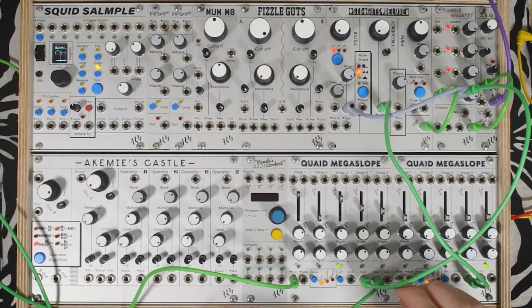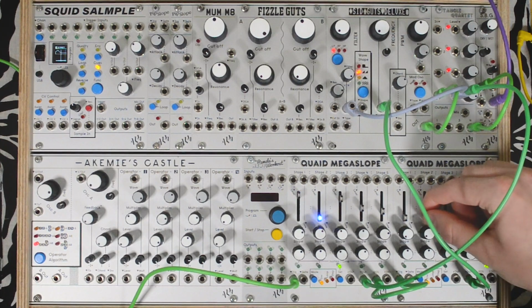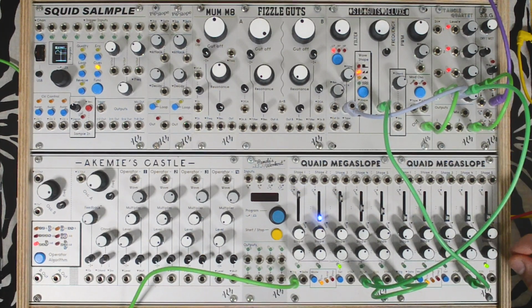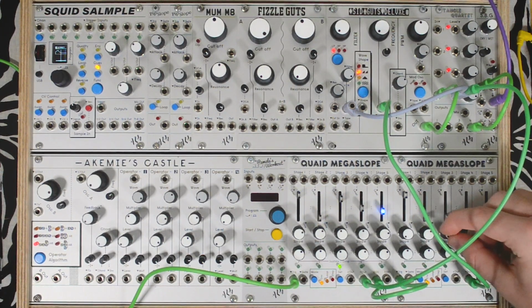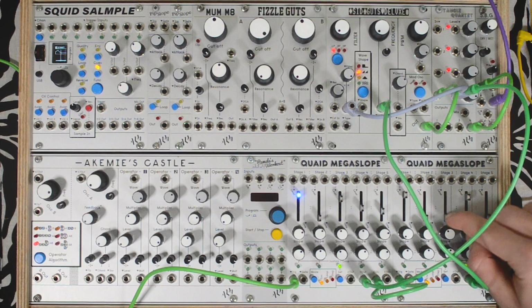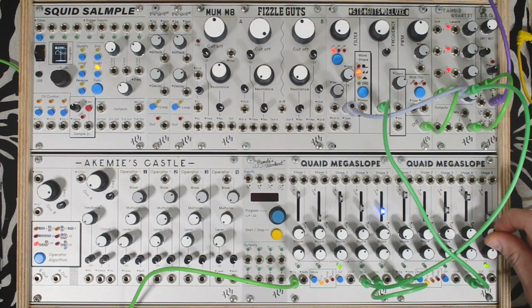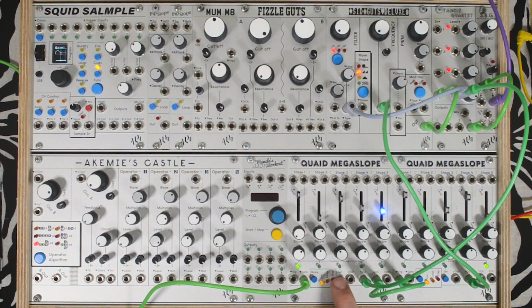That is fun, but we have 2 QUAID megaslopes, so why not trigger the second one from the EOS output? Let's switch to the gate input and add a sustained loop on stages 2 and 3.